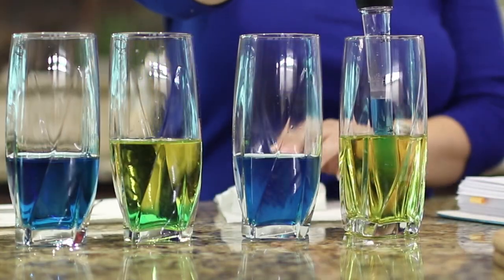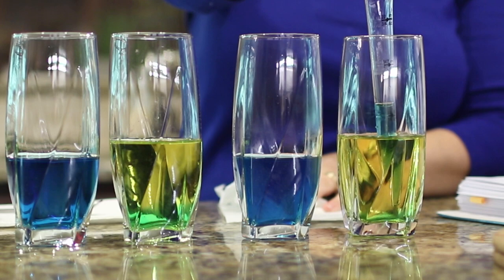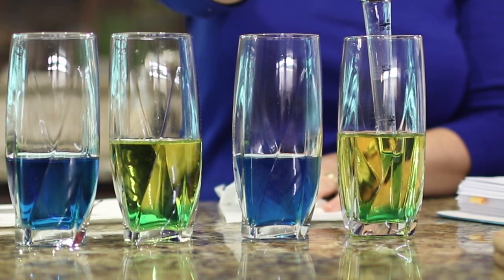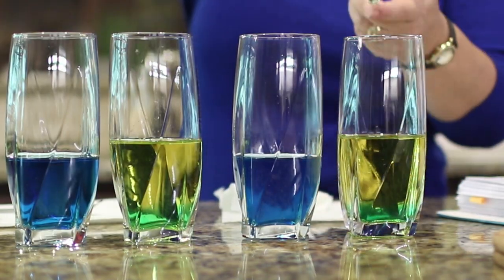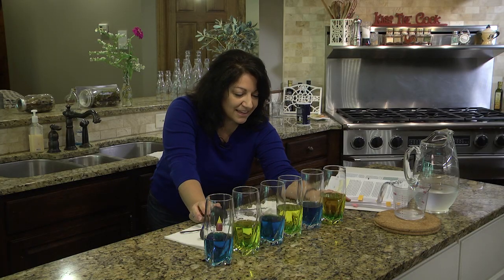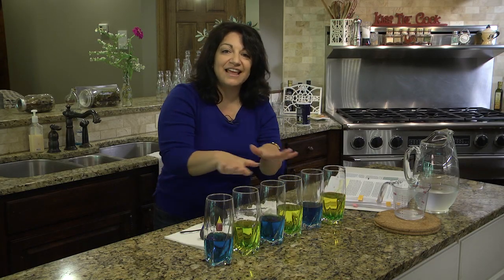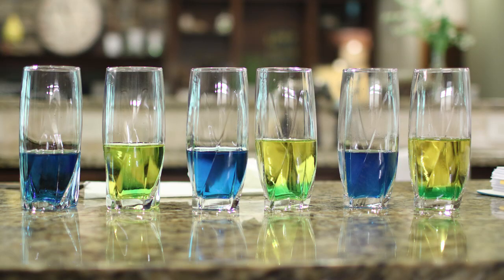Okay, a little tricky, but you want to squeeze it very carefully. And you don't want to let go of the bulb until you pull it all the way out of the water. And look at the difference here. You should be able to see the blue water sits at the bottom of the yellow, the blue water being salty water and the yellow water being fresh water. So that tells us that salt water is denser than fresh water.